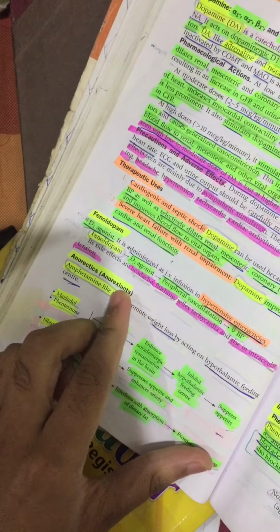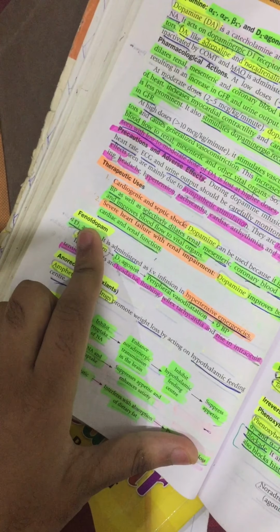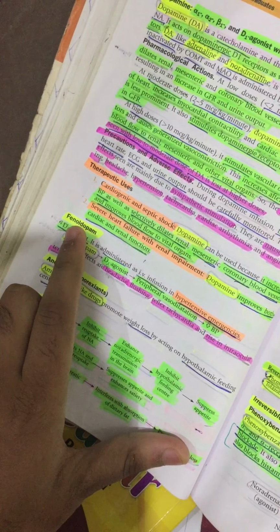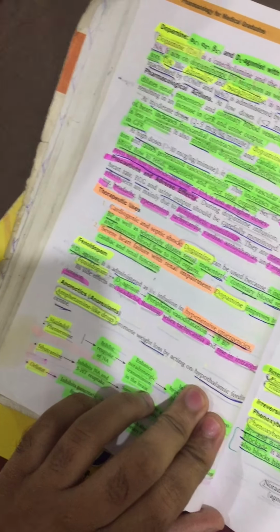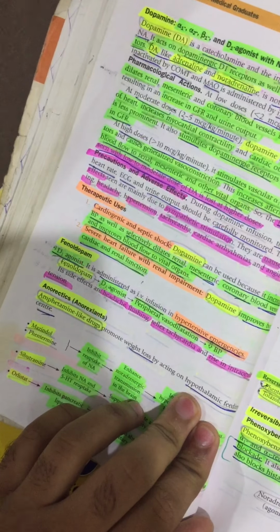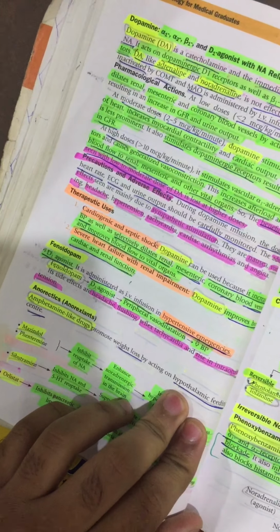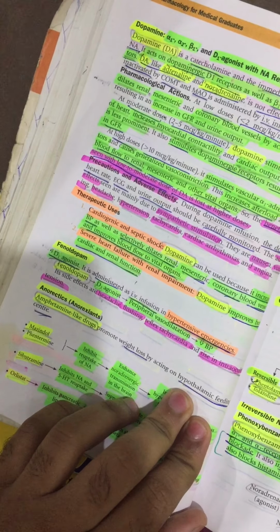Now we're going to do fenoldopam. Fenoldopam is a D1 agonist. It's going to act on the D1. It's going to cause vasodilatation. Blood pressure will be reduced. And the side effects are headache, flushing, reflex tachycardia, and all those things.